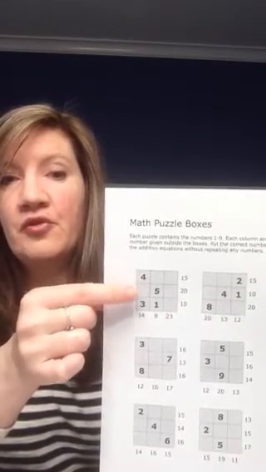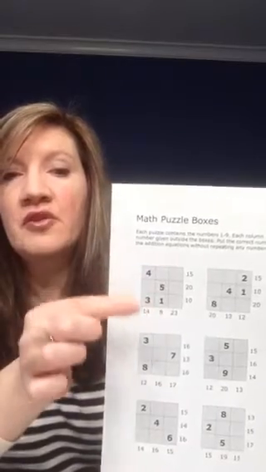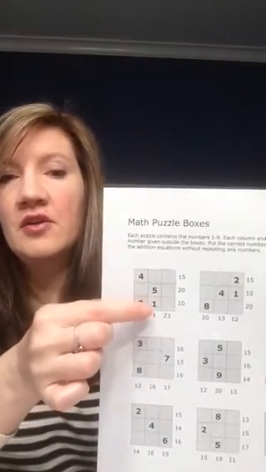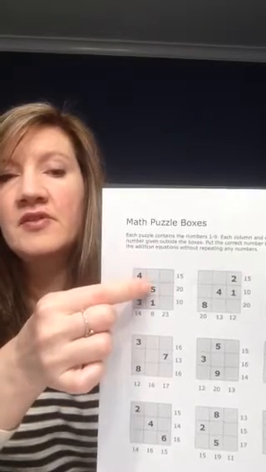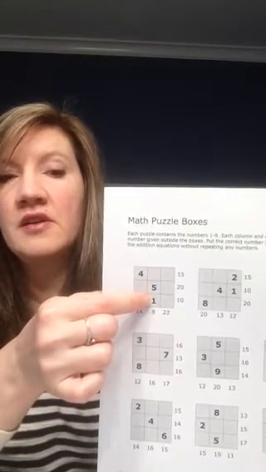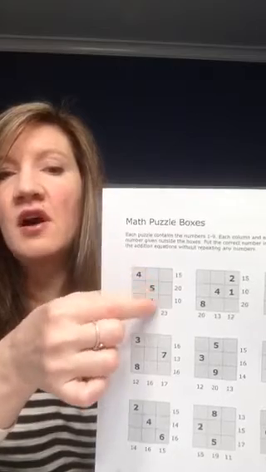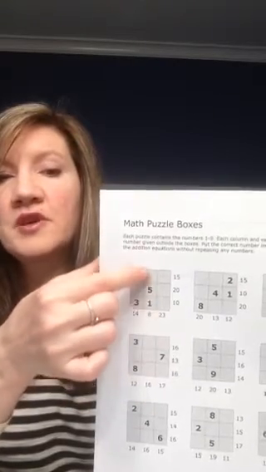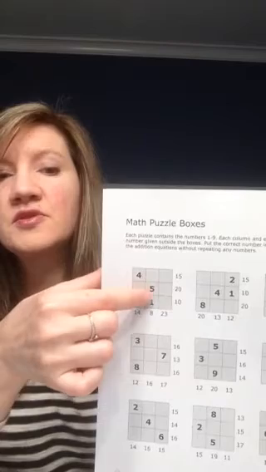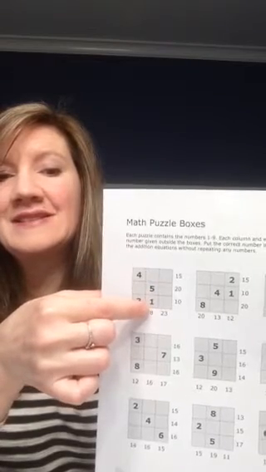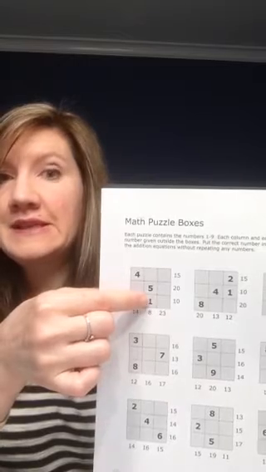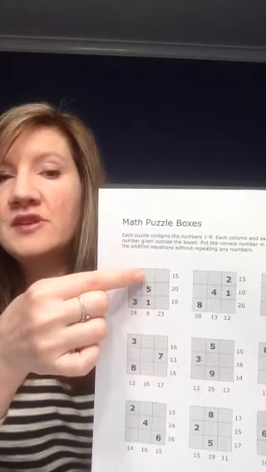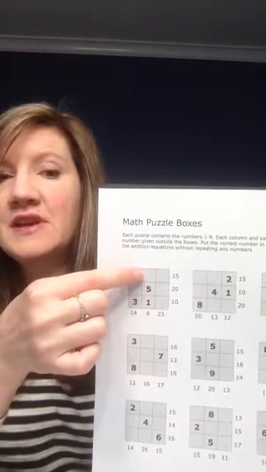So for this first box, what I notice in the middle column is that there's a blank box, a 5, and a 1. Okay, so this column here, remember columns go up and down, this column is going to add up to 8. So 5 plus 1 is 6. How many more do you need to add on to 6 to get up to 8?